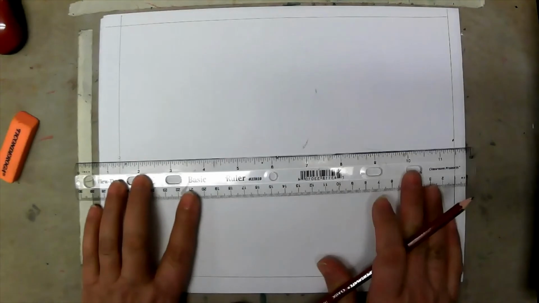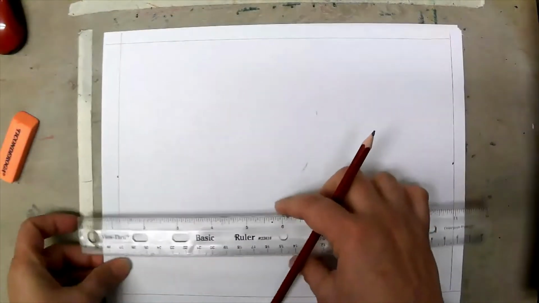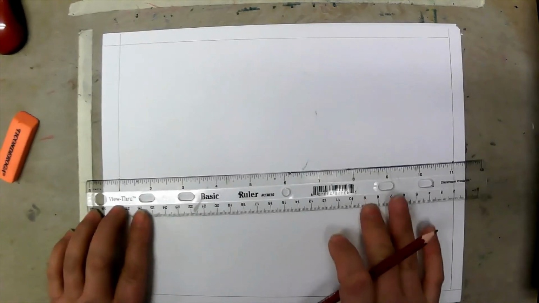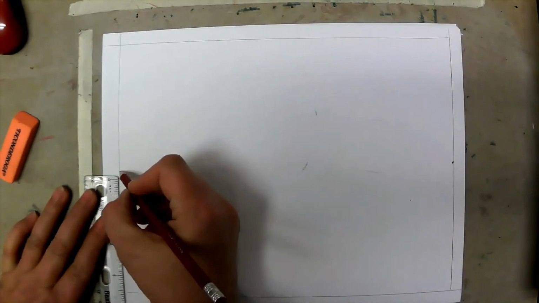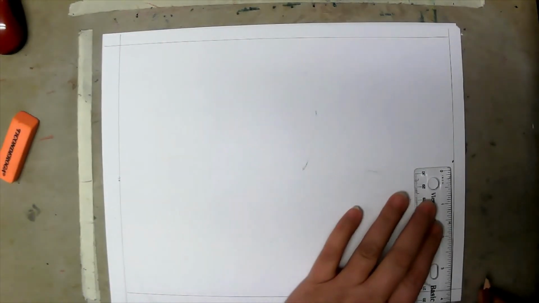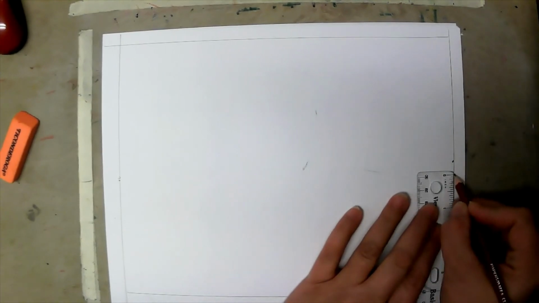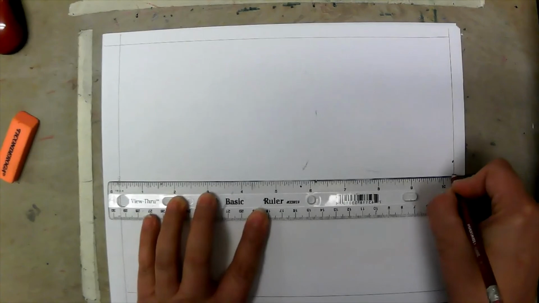So then I'm going to draw a straight line across. They should line up. Something went wrong. 0, 4. That one's there. 4. Oops. So I did not measure correctly.